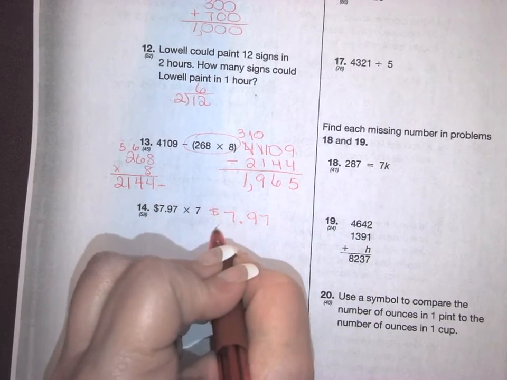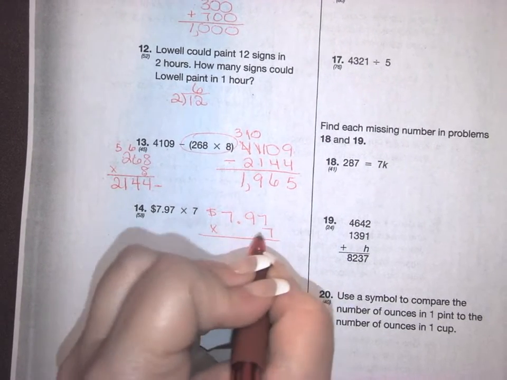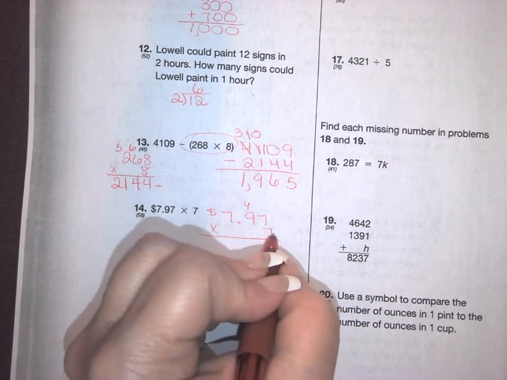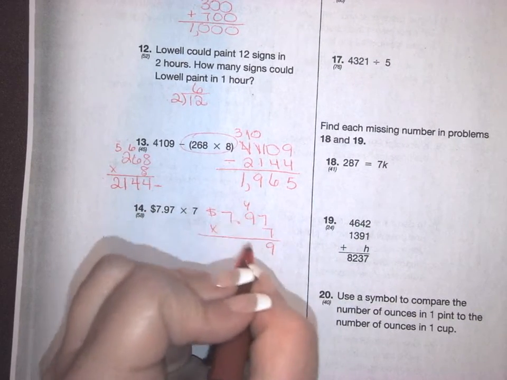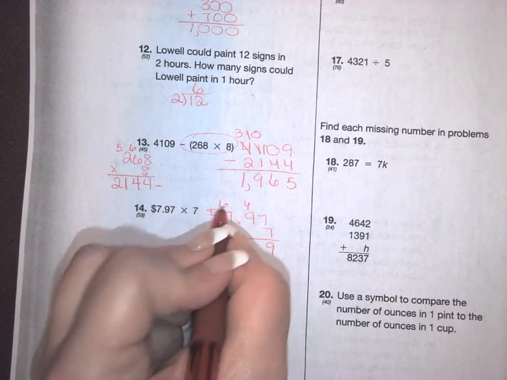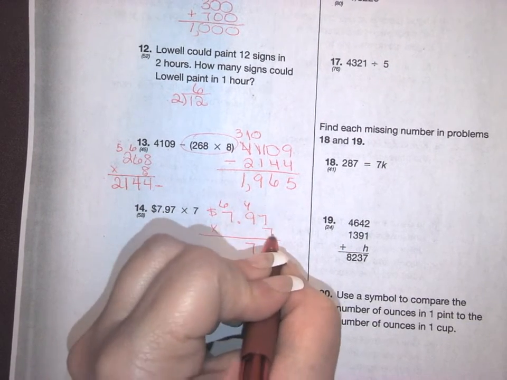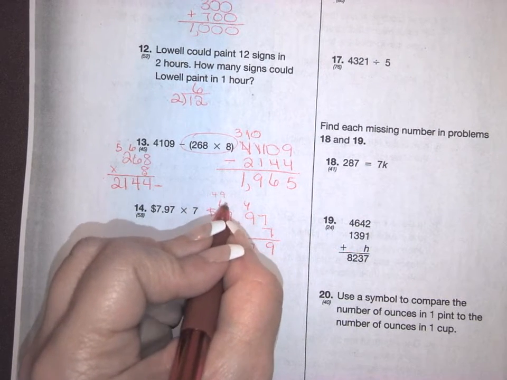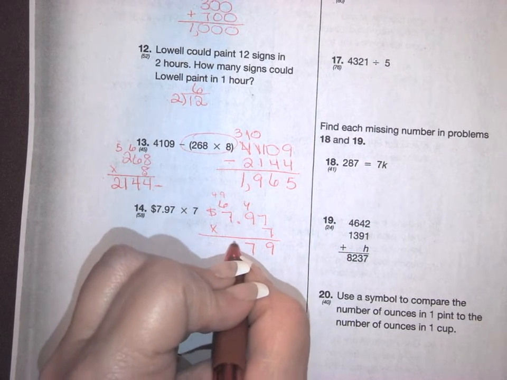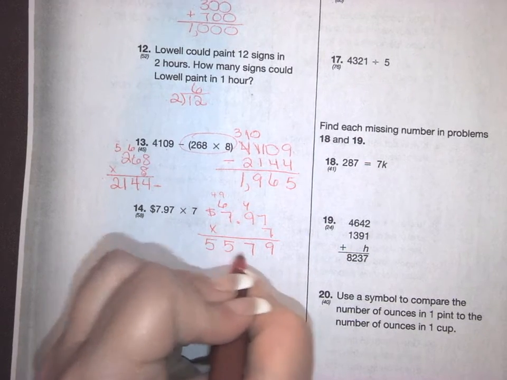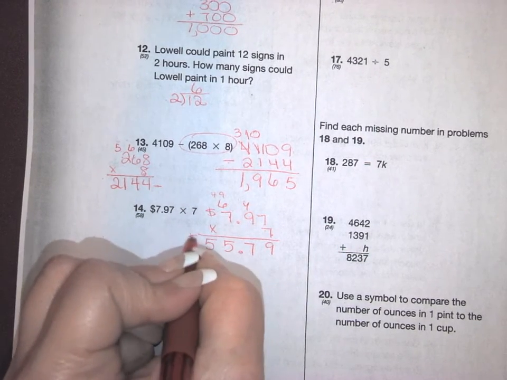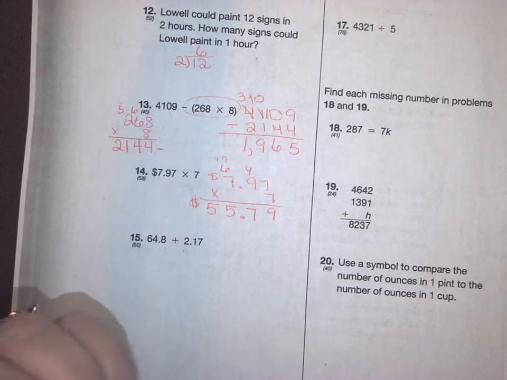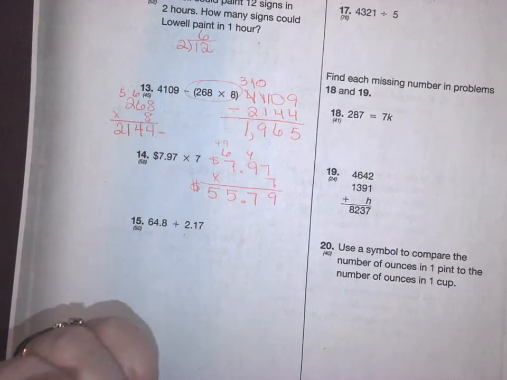$7.97 times that by 7. 7 times 7 is 49. 9 times 7 is 63 plus 4 more is 67. Again, 7 times 7 is 49. 49 then and 6 gives us 55. We put our decimal point and dollar sign in. Double check your work. Of course, knowing those multiplication facts are going to help you a lot with these.